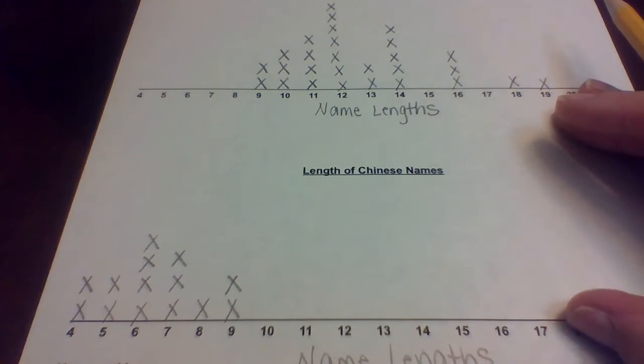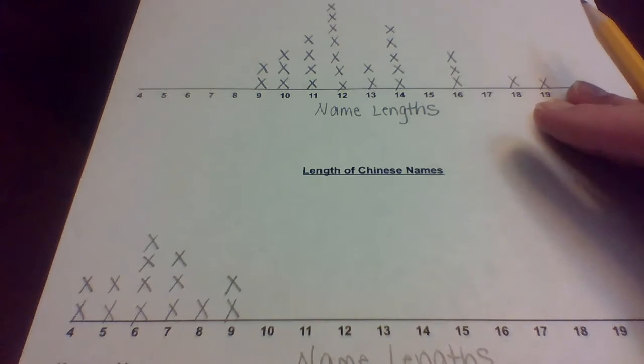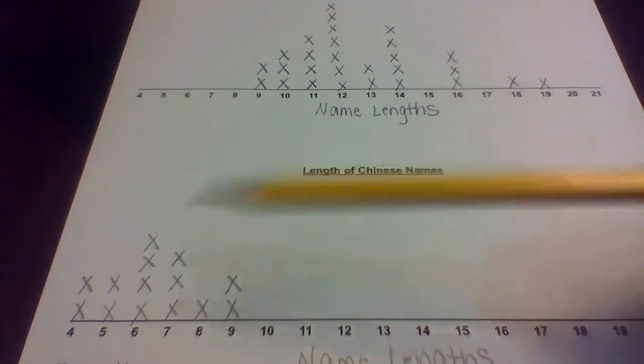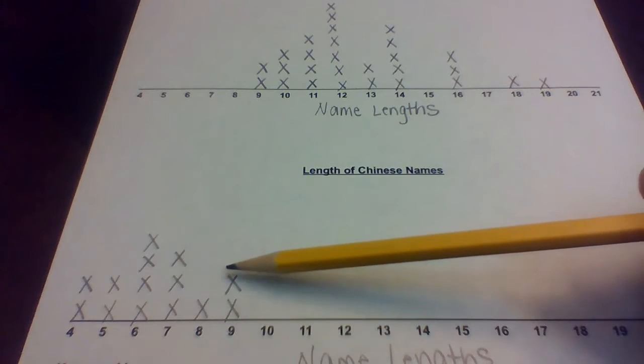And the very first part of our next page talks about distribution of data in a graph. It says the distribution of data describes the organized data set as a whole. It often describes the shape of the data set. For example, one could say, most of the data is located near the left of the graph. That kind of looks like what's happening here with our Chinese names.